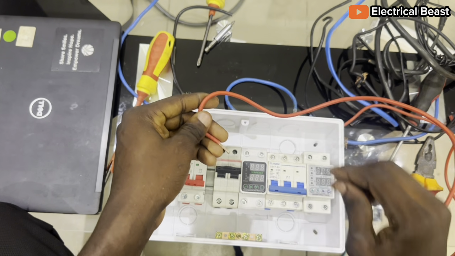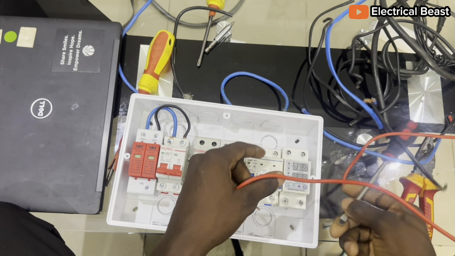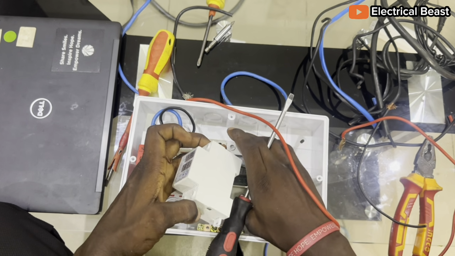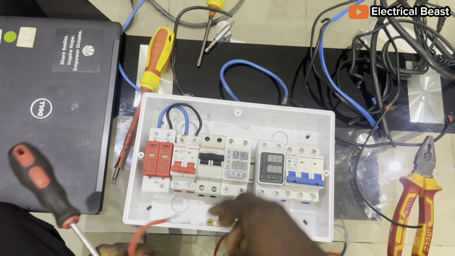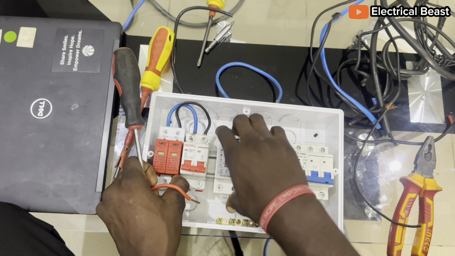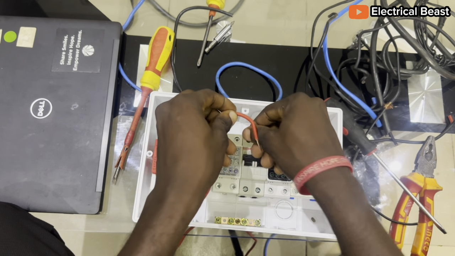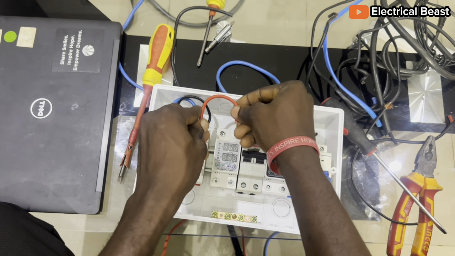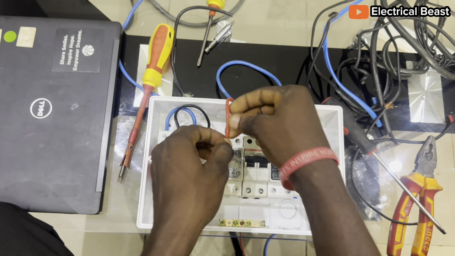Then let's assume this is our AC surge protective device. So you bring it closer to this place. Let's assume it's our AC surge. Or just take it closer to this side as well. Okay. Now you measure this plus, this minus, this plus, this minus. So you measure like this and cut with your plier.